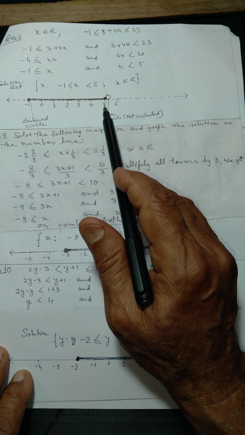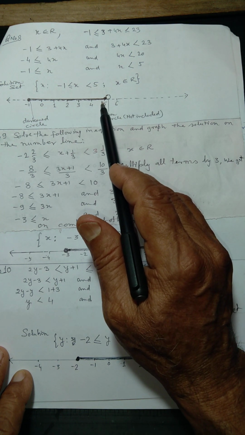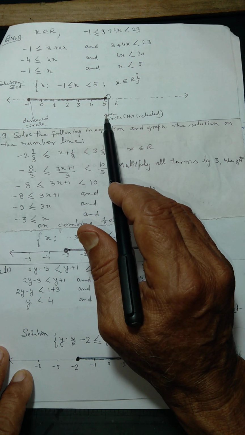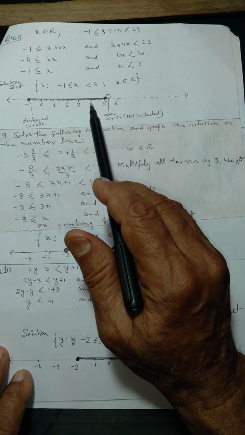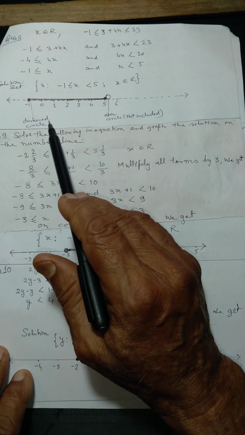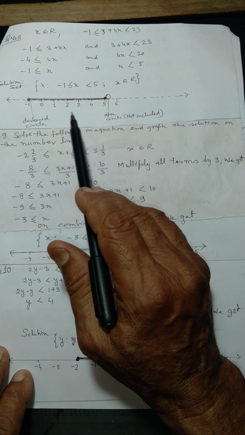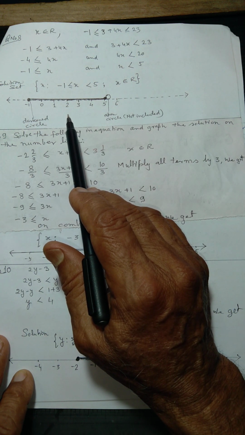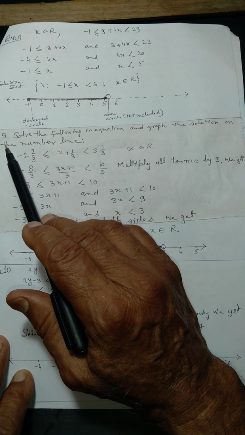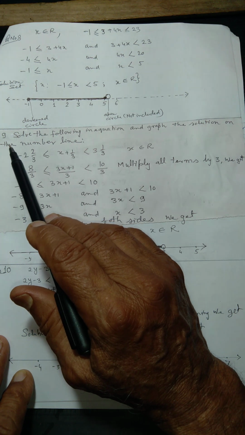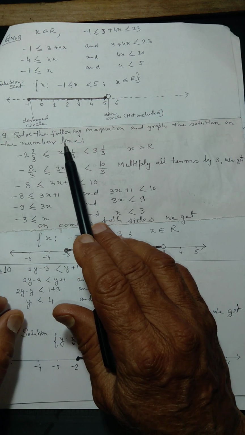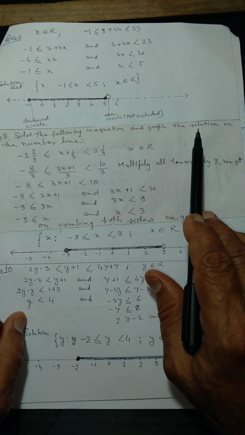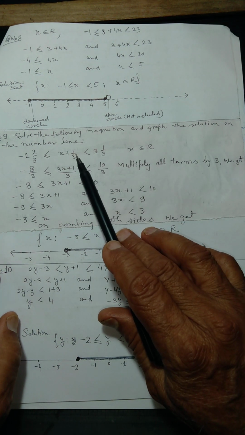So just near to 5, but 5 will not be included in the solution. So in this way the solution has been written for question number 8. Now question number 9. Solve the following inequation and graph the solution on the number line.